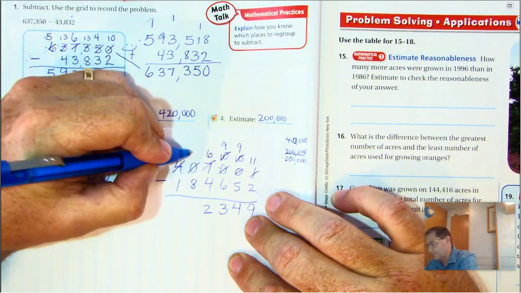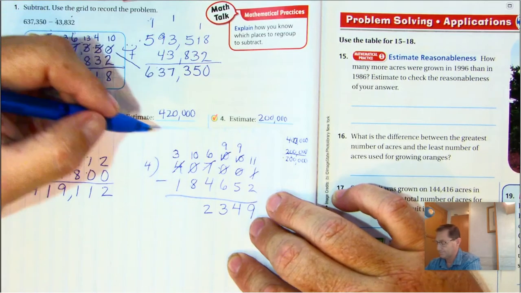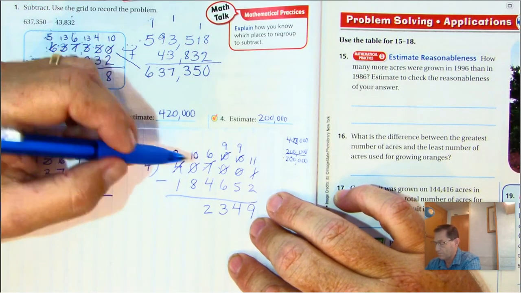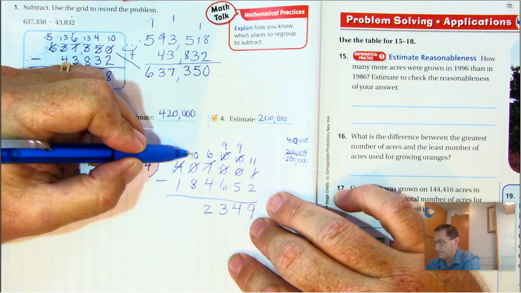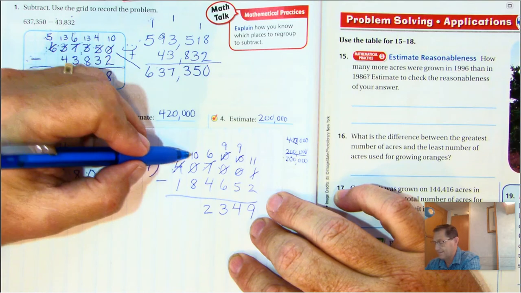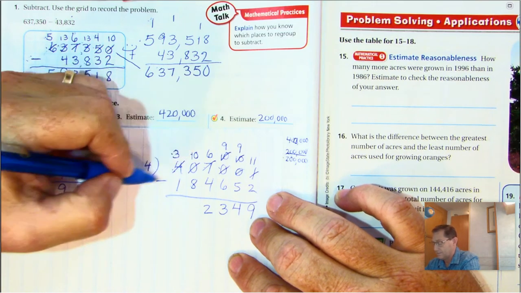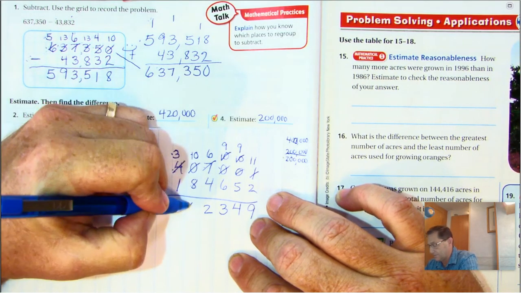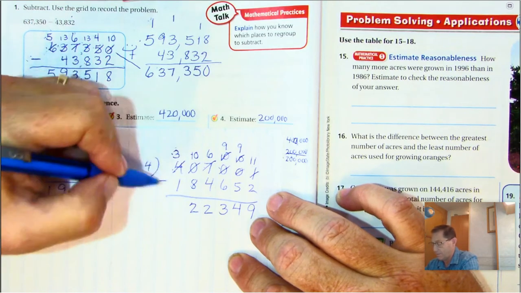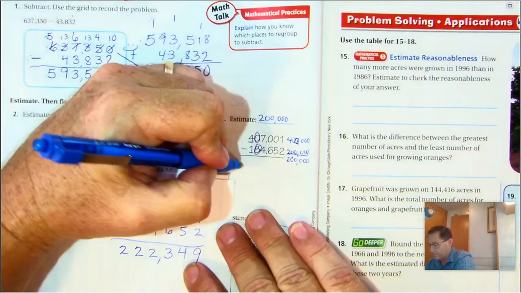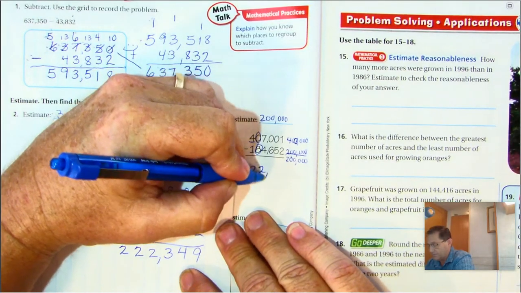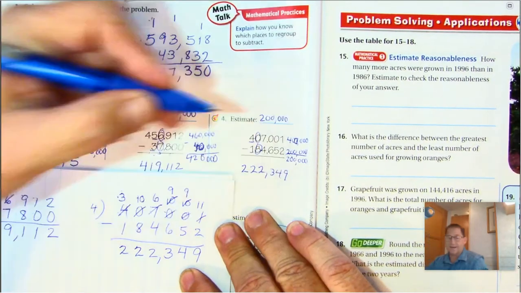So we're going to rename the 400,000 as 300,000 and 10 10,000s. So 10 take away 8 10,000s is 2 10,000s. 3 take away 1 100,000 is 2. So we came up with 222,349.